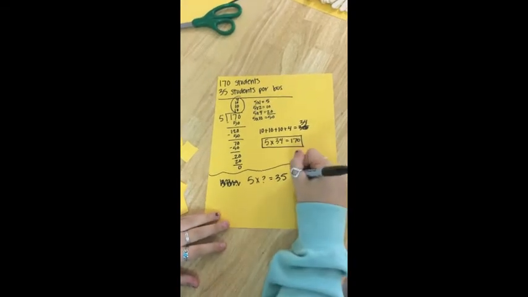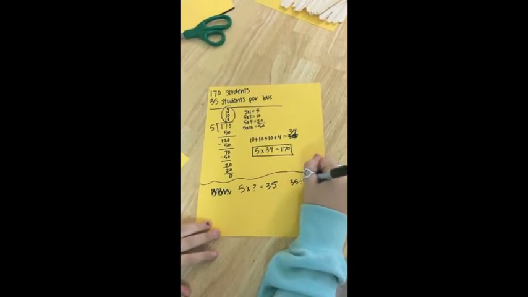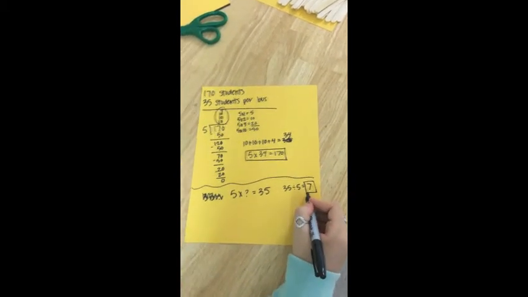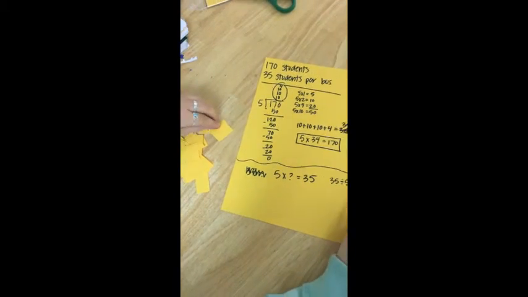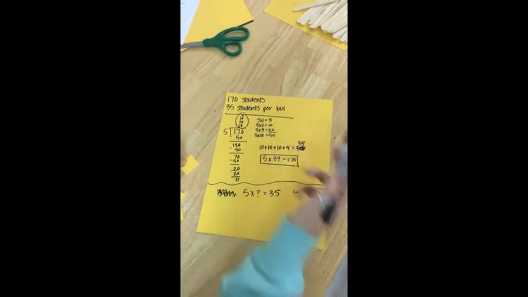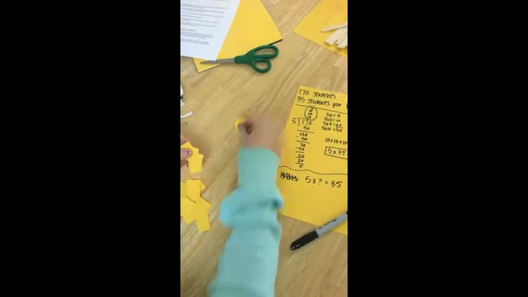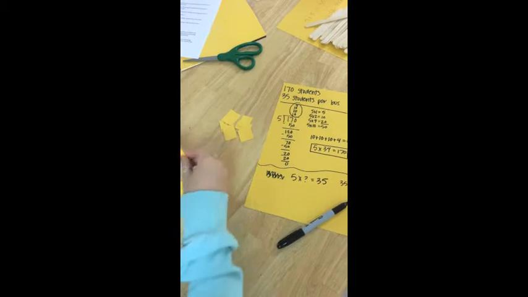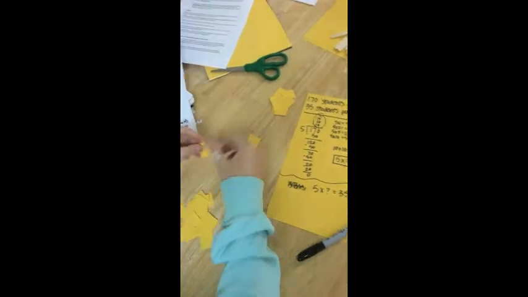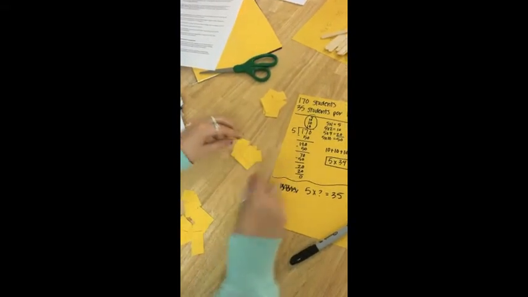And to do that, we would do 35 divided by 5, which is 7. So with this, we know that 7 squares of 5 students would give us 35 students, which is 1 bus. So we would divide this up 1, 2, 3, 4, 5, 6, 7. So there's 1 bus. 1, 2, 3, 4, 5, 6, 7.